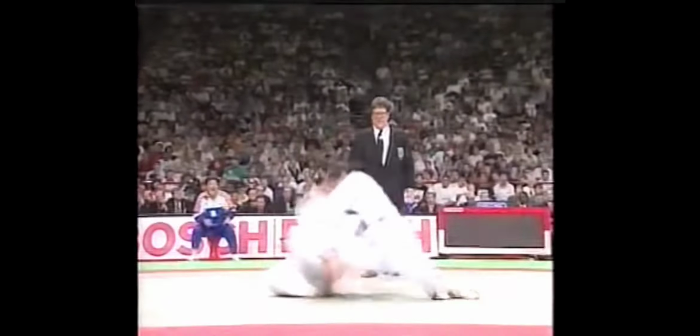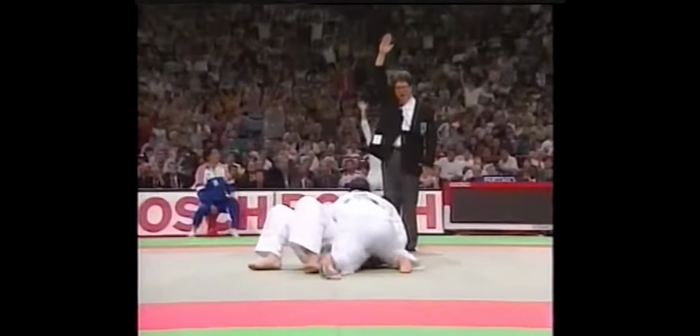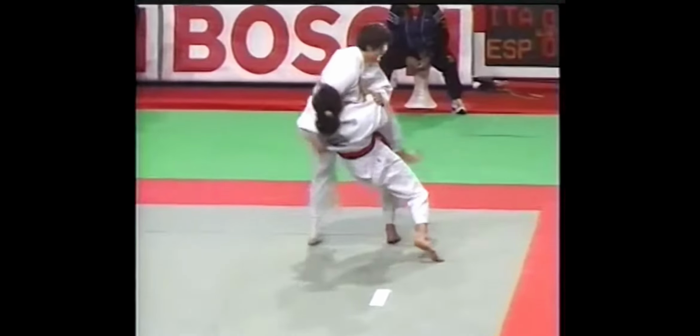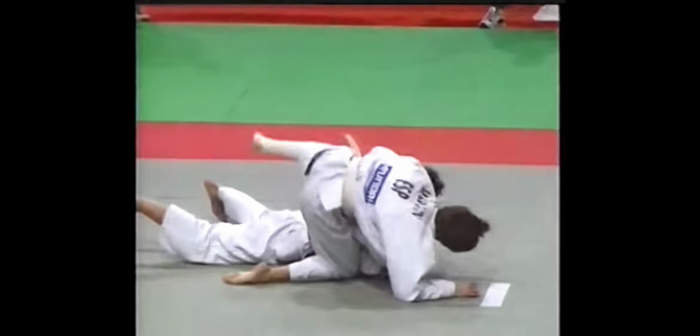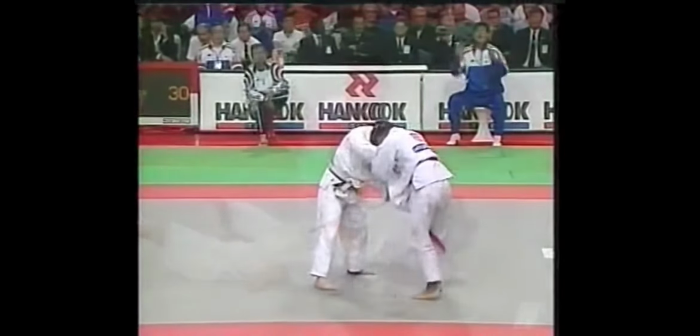Judo techniques can be divided into three categories. They are Nage Waza, throwing techniques, Katame Waza, grappling techniques, and Atemi Waza, striking techniques. Atemi Waza, however, are not used in judo matches.